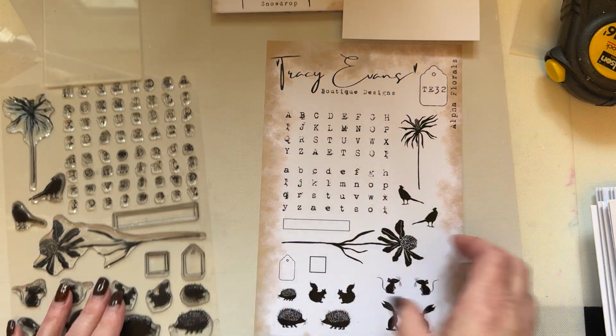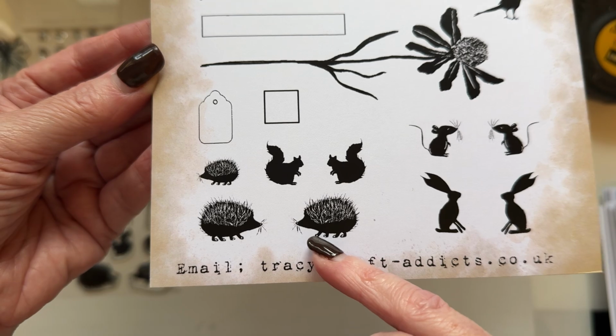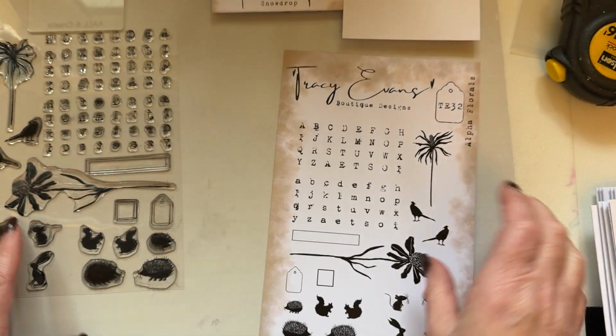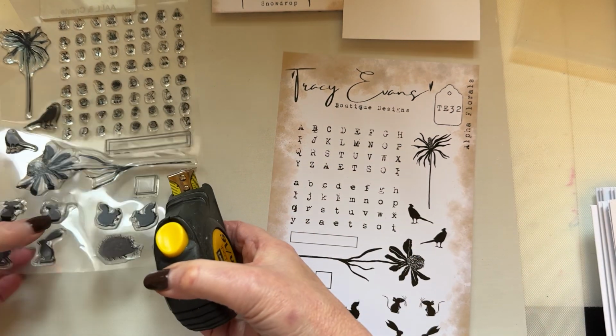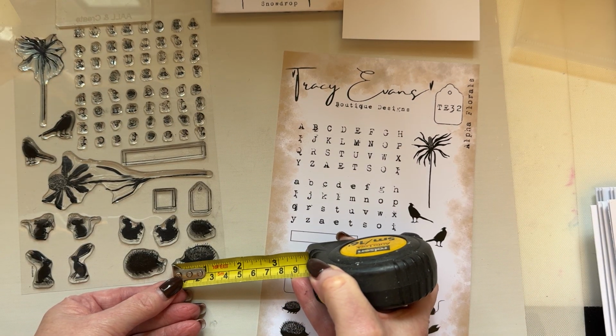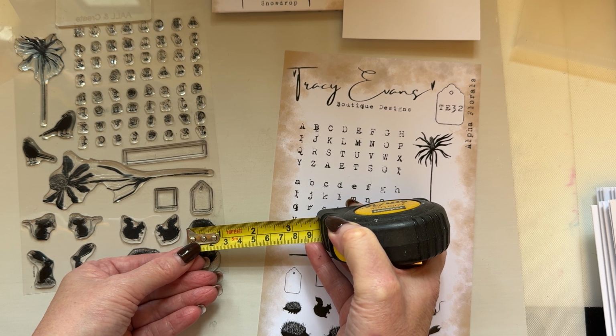So what I've done, let's bring these in. We've got hedgehogs facing both ways, but we've also got a little tiny hedgehog as well. Now, none of them are huge. So the bigger hedgehogs are 1 1/4 inches, and the tiny hedgehog is 3/4 of an inch.